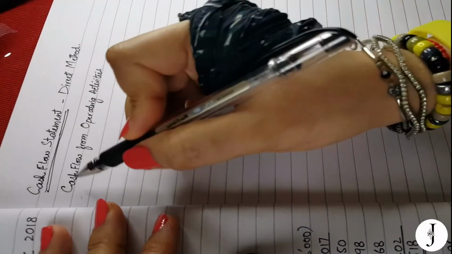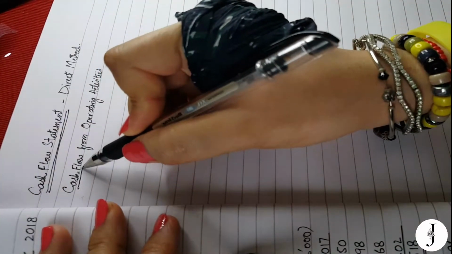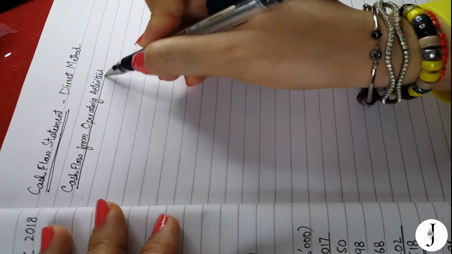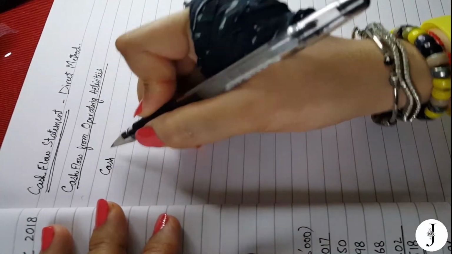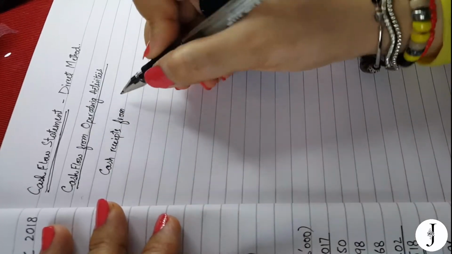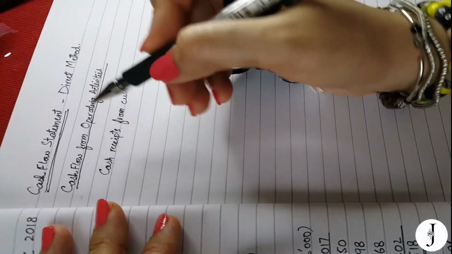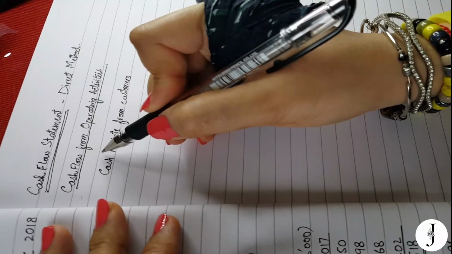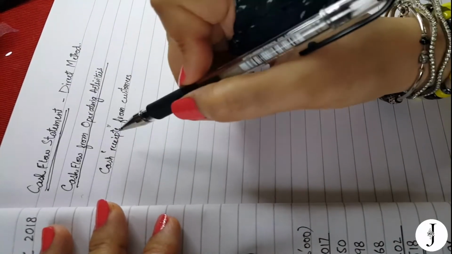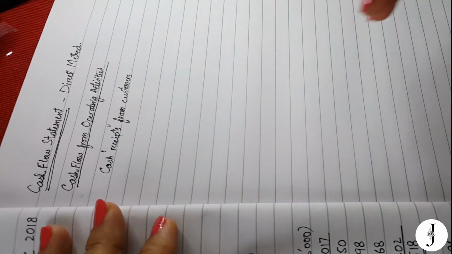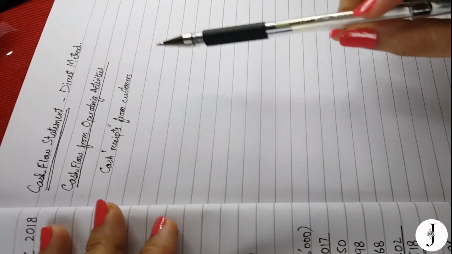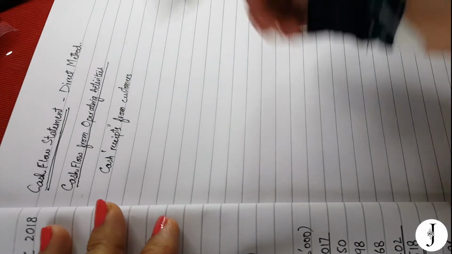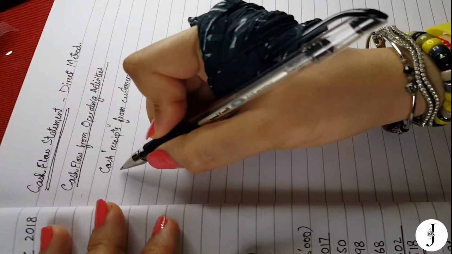So under cash flow from operating activities, the first heading is cash receipts from customers. Here one point is very important that I have written here, receipts. It is the actual cash receipts. In other words, it means unrealized sales will not come here.